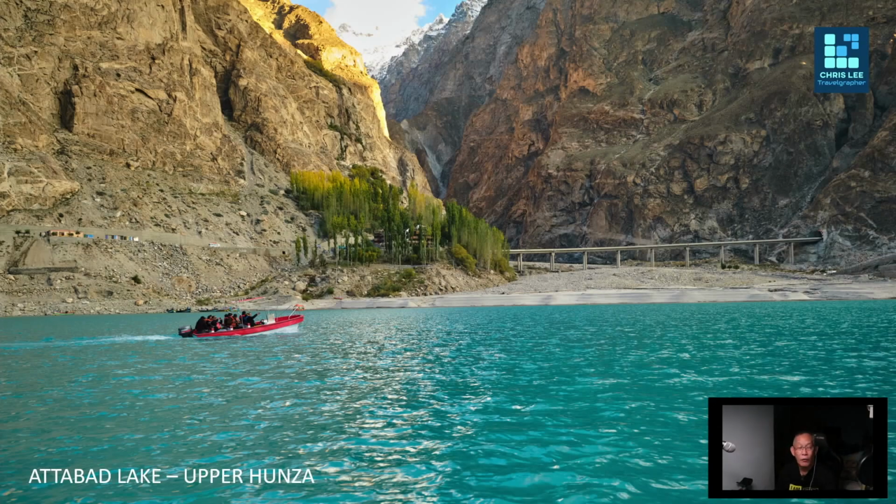And therefore, you can see that you'll be passing by some of the remains of the damaged dwellings and settlements along the river bank, as well as some of the bridges that collapsed as a result of this flooding waters. So these are some of the things you can still find along the Karakoram Highway.